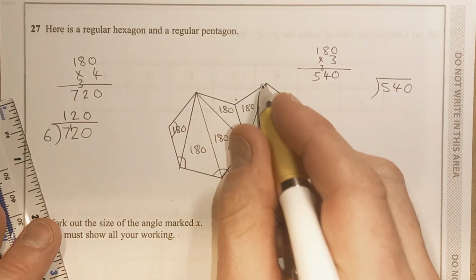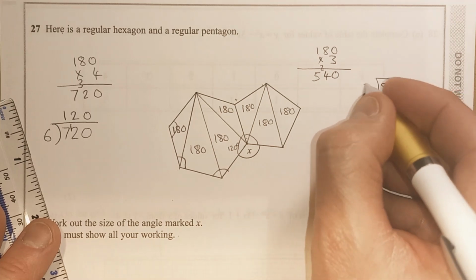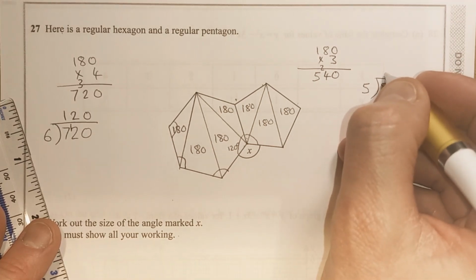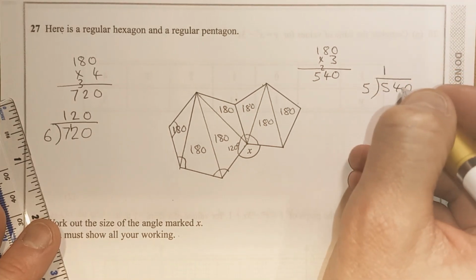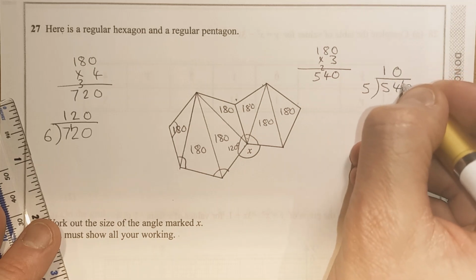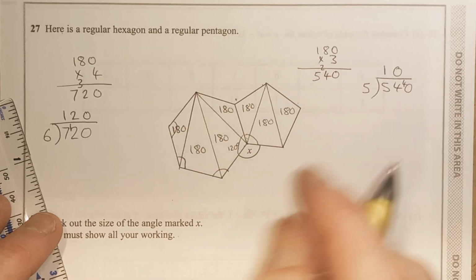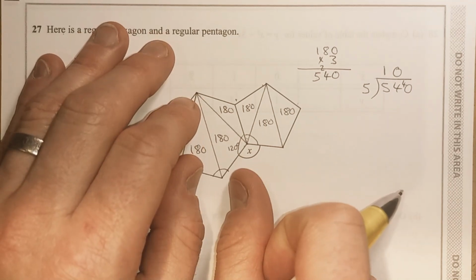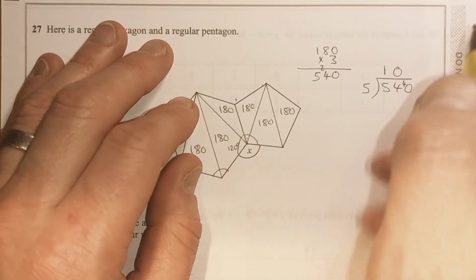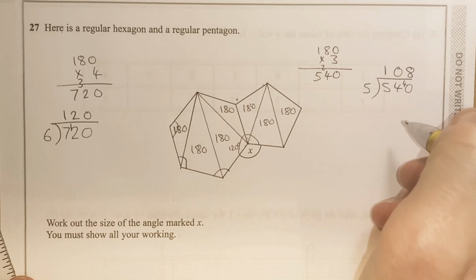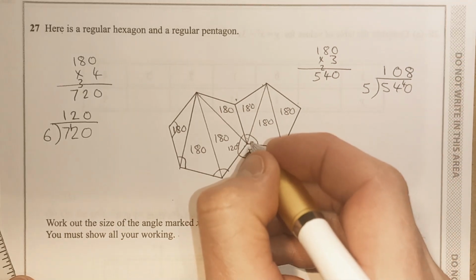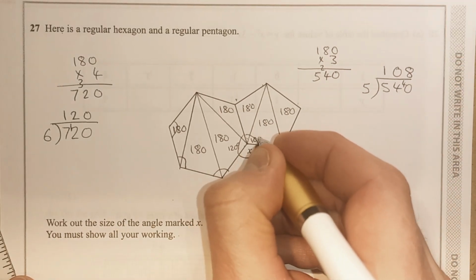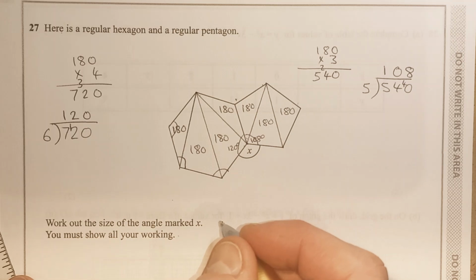And we've got 1, 2, 3, 4, 5 corners. 5 into 5 goes once. 5 into 4 goes 0 times, but we carry over the 4. And 5 into 40, 5, 10, 15, 20, 25, 30, 35, 40. That's 8 times. So each of these angles, including this one here, is 108 degrees.